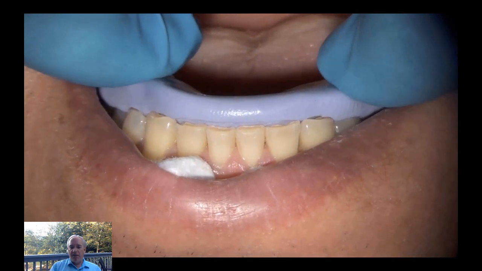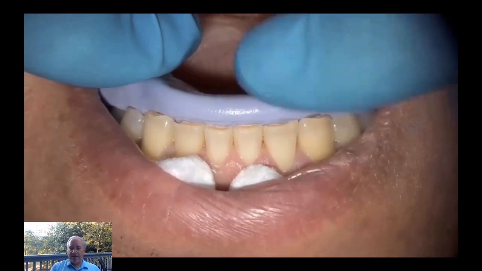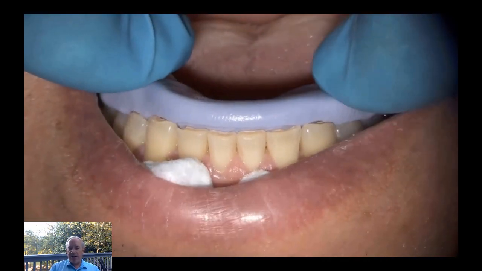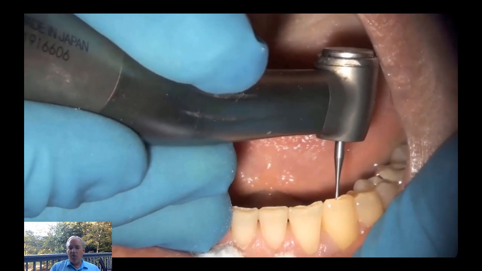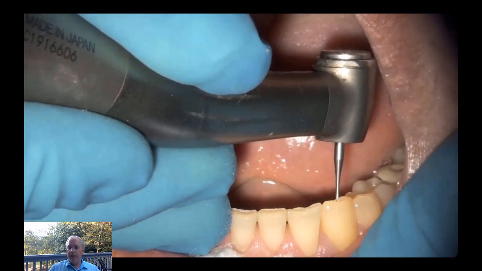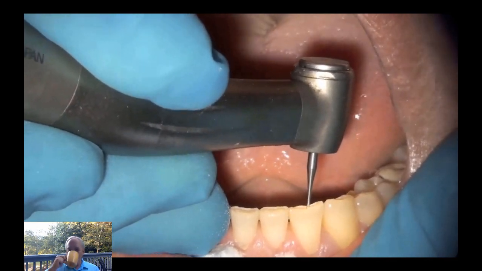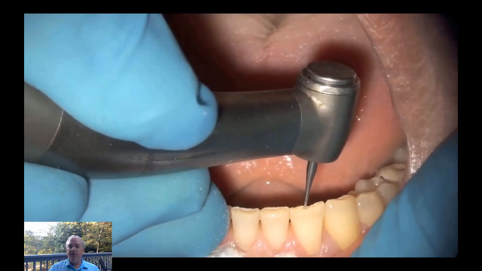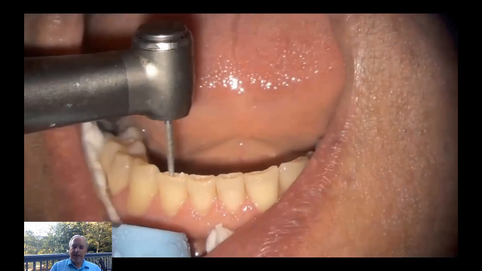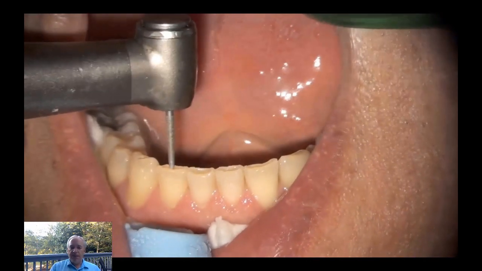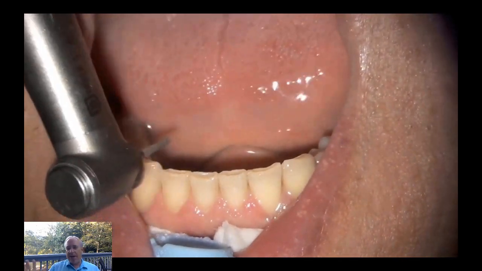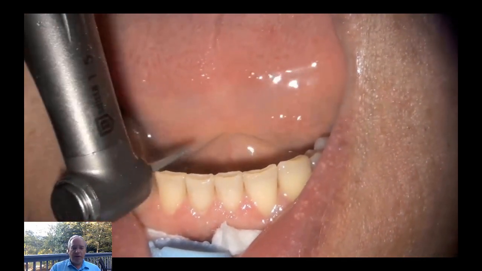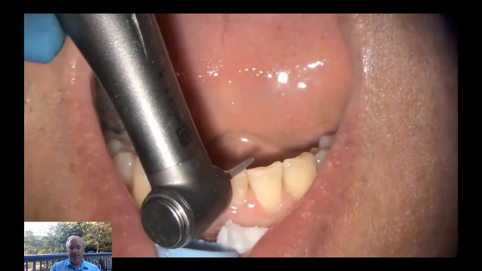Because we have done a wax up, I can make a silicone index of exactly where the incisal edges are going to be. And then we can take a small quarter round burr and a diamond, and we can do literally an injection molding technique into the patient's mouth. And that way we transfer what we've worked out on the articulator right on in.